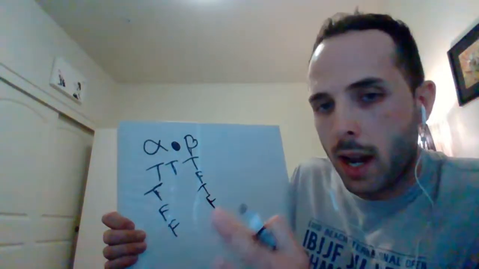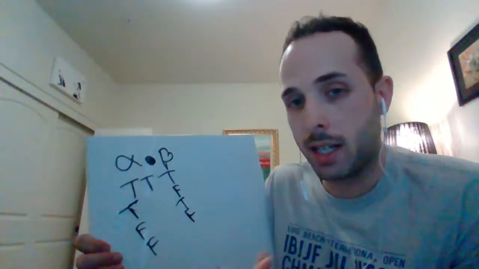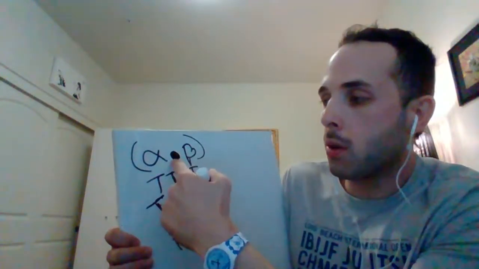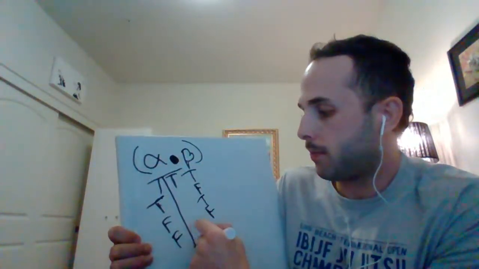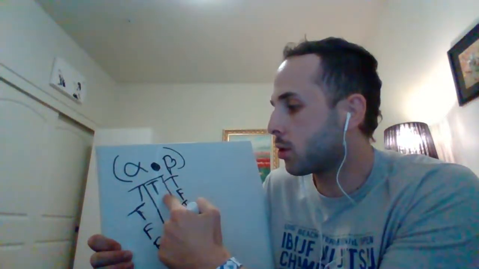This dot means the whole formula is true only when both of its parts are true. This is the main truth value.